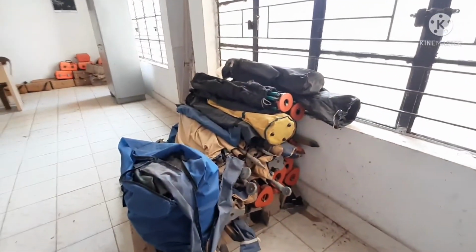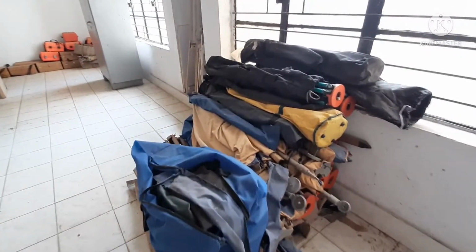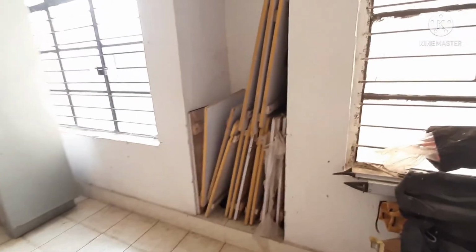See all the apparatus one by one. You can see here this is a set of ranging rods. This is a tripod stands, all tripod stands, and here all are our plate table.